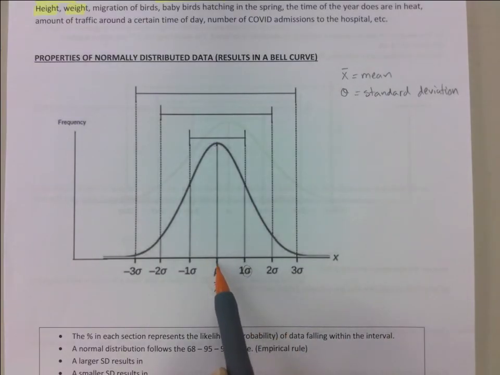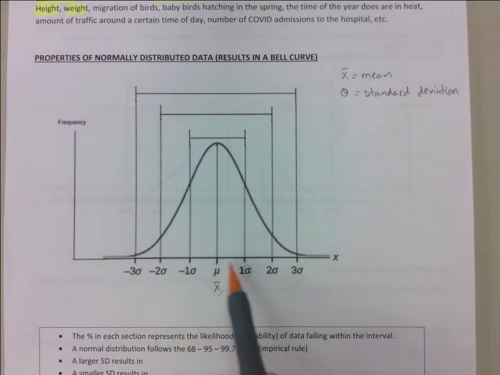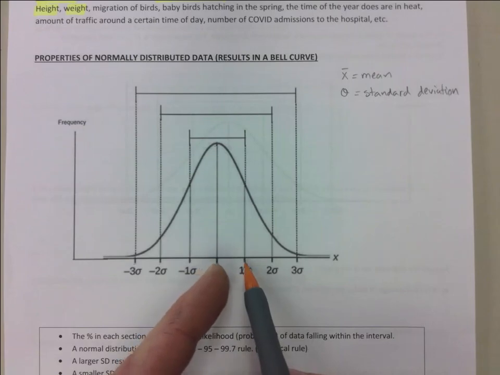Similarly, if this is 100, what is negative 1 standard deviation? What would that be? This would be 95, 90, 85. Okay. What if my standard deviation is 10, Mr. Dirksen? I'm glad you asked. This would be 110, 120, 130. So technically these bars would be wider.